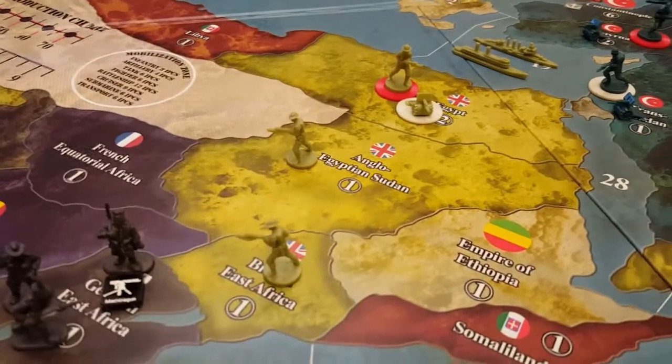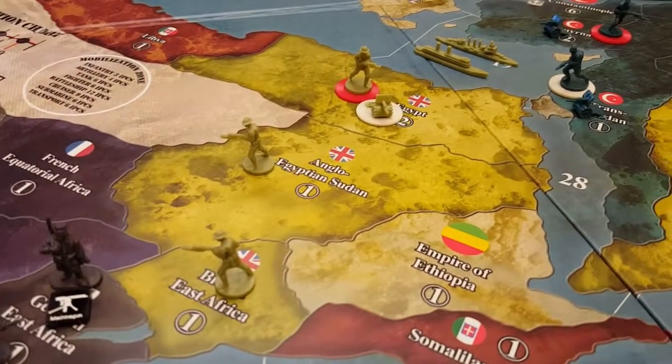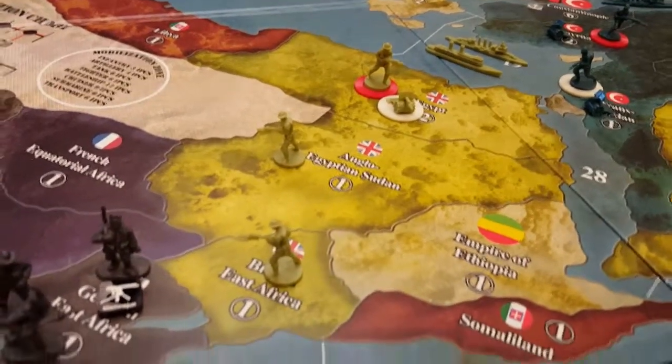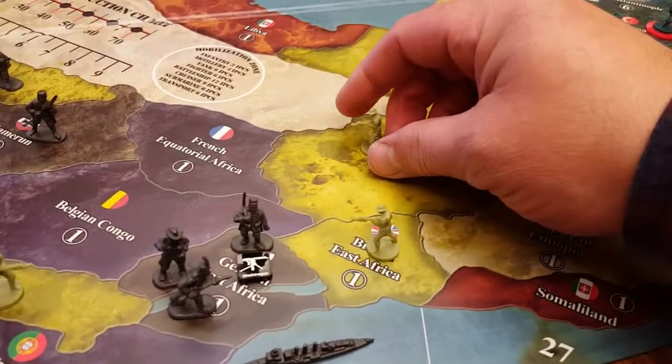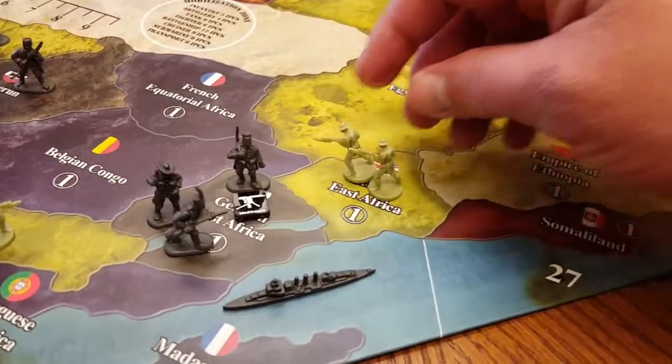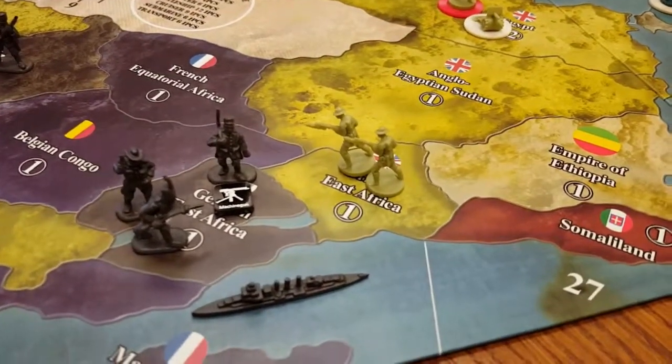So then when it comes to the British player's turn, what the British player may want to do, hypothetically, is move an infantry unit down into British East Africa to help consolidate their position.